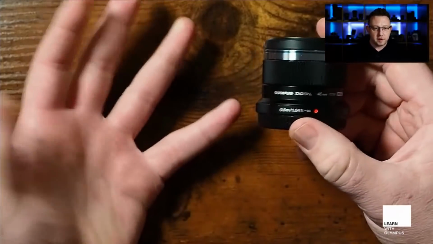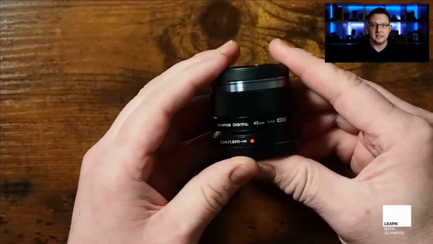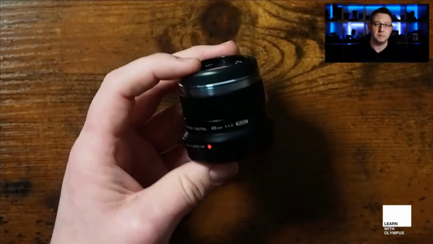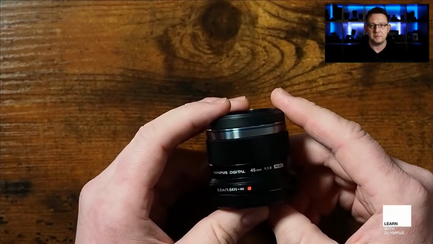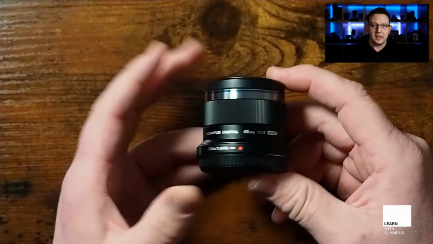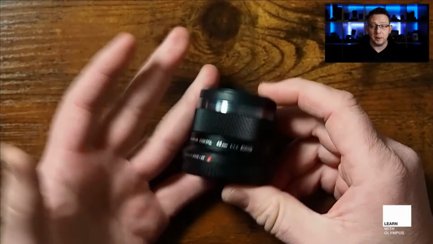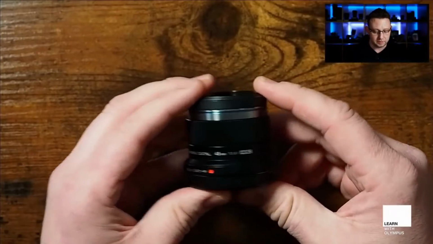So the 45mm f1.8, what a fantastic little lens this is. Now, for years, this was actually my favorite portrait lens. And I would probably dare say many others would say it was their favorite as well. For the size and the budget of this lens, it's absolutely phenomenal.